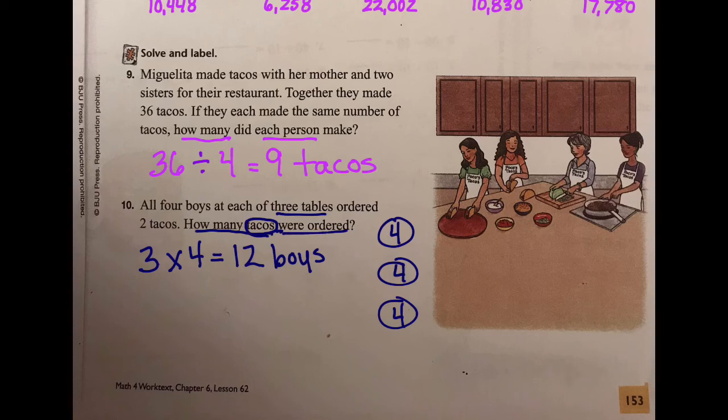So what do you think we do now? All 4 boys at each of 3 tables ordered 2 tacos. You're right. You would do 12 boys times 2 tacos each would be 24 tacos. And there you go. Very, very good.